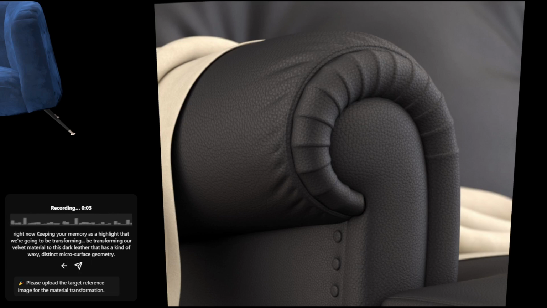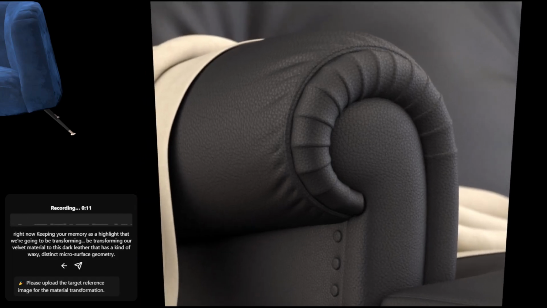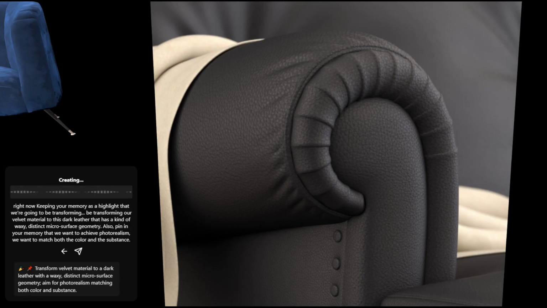Also, pin in your memory that we want to achieve photorealism. We want to match both the color and the substance. Transform velvet material to a dark leather with a waxy, distinct microsurface geometry. Aim for photorealism matching both color and substance.